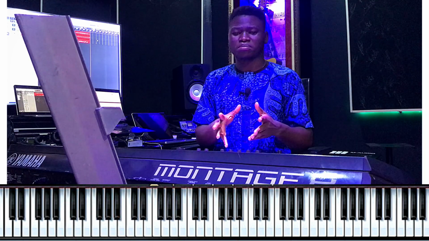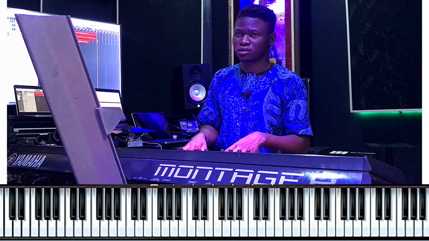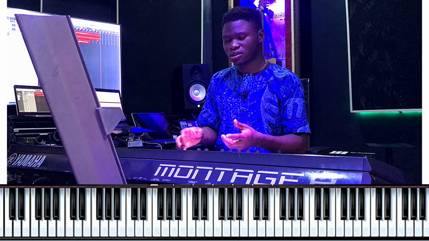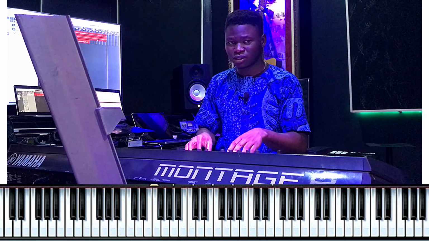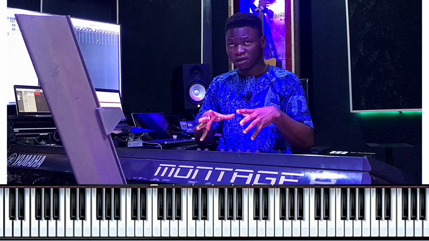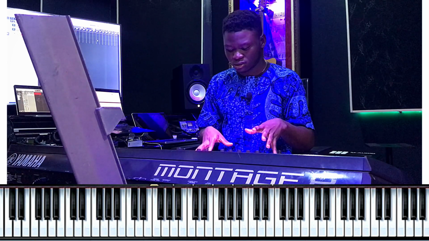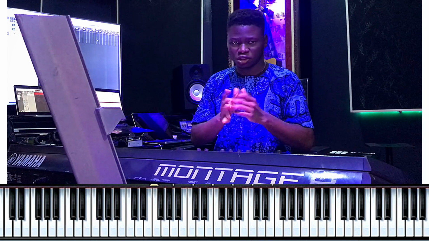So this was the first step I took for learning all keys. And the second step is now trying to build this, because now we are dealing with single notes, right? So let's try to build this into chords. Do you understand? So you need to know your shapes.